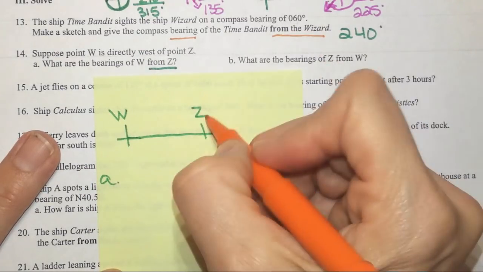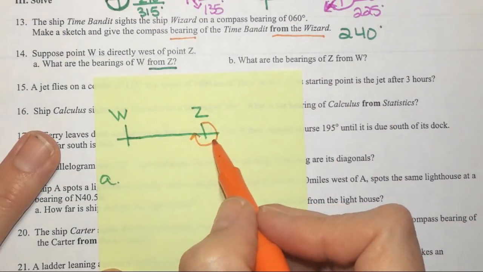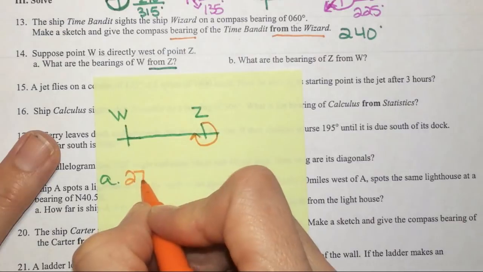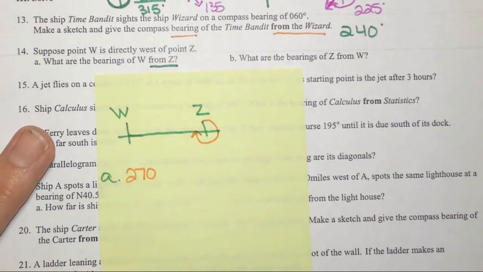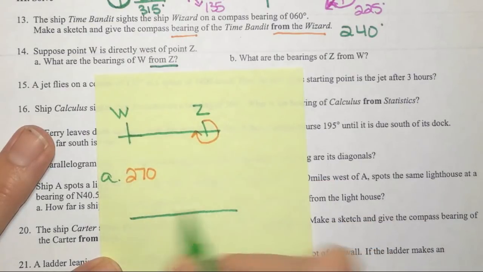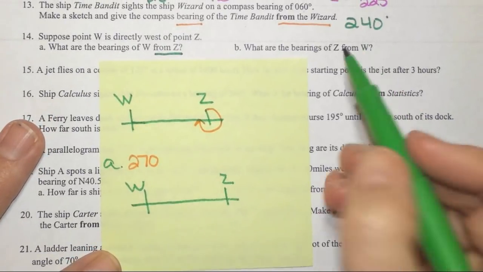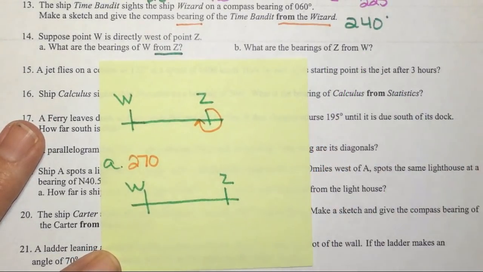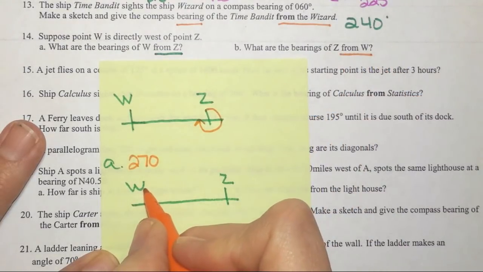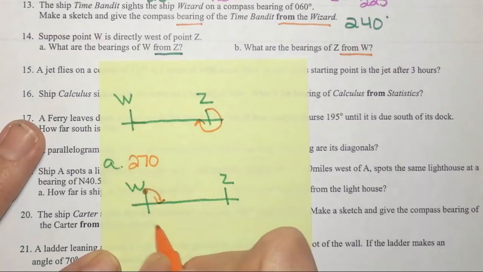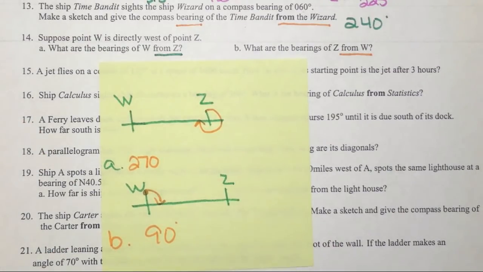Part A wants me to find the bearing of W from Z. That tells me go start at the Z and swish around until I hit the line. 90, 180, 270. That's part A, 270 degrees. I'm going to go redraw my picture for part B. It's the same picture, W and Z. On part B, they want the bearing of Z from W. So this time they want it from W. So I go to the W, I go to the north, and I swish to the line. Well, that's just 90 degrees. There's 14.